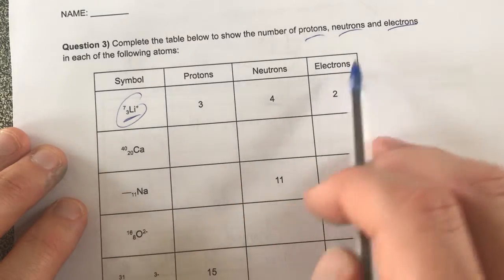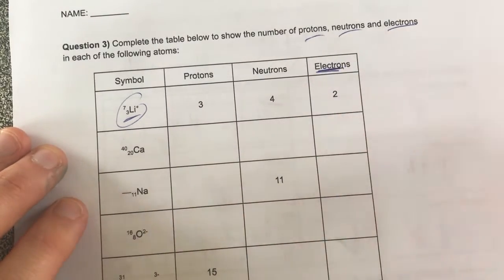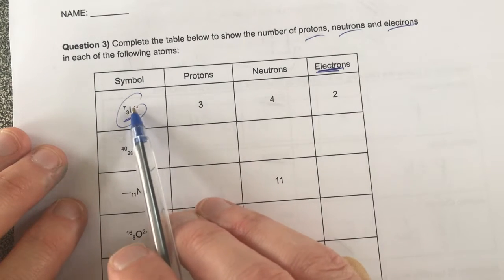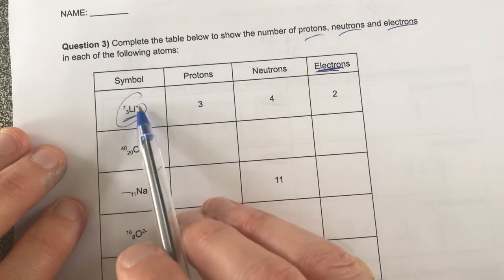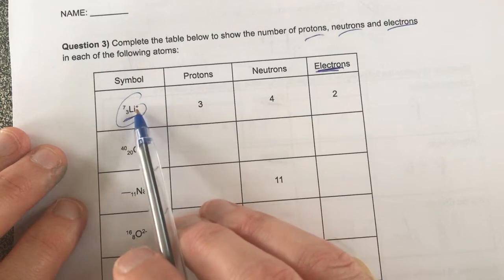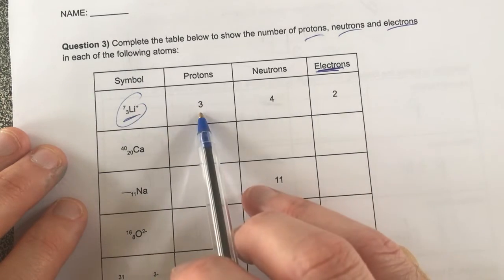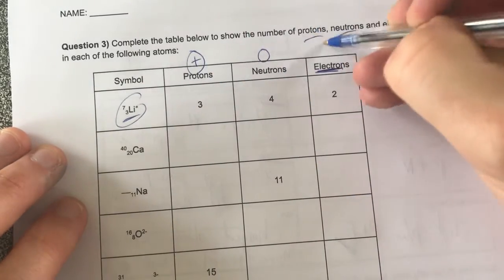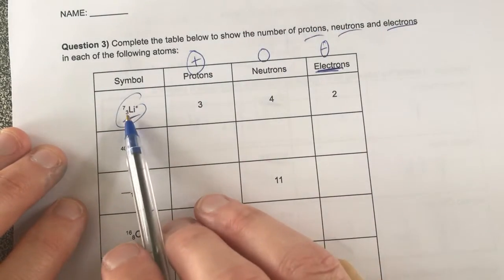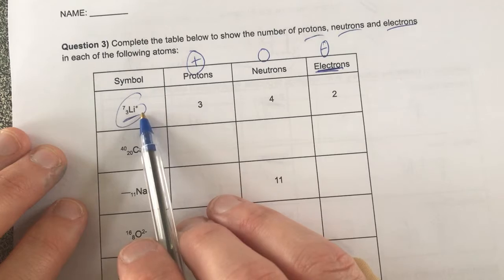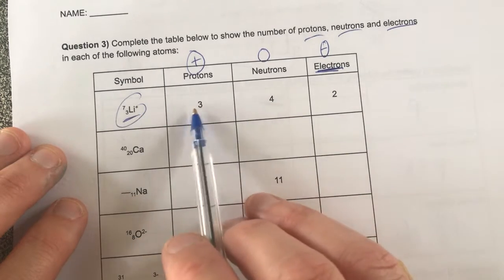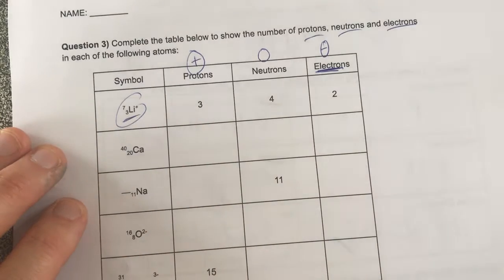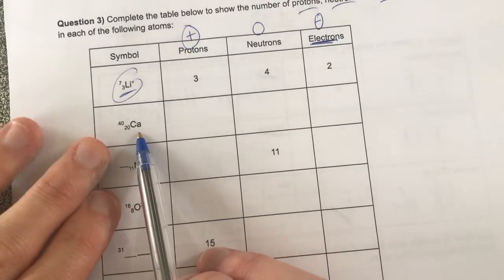Now, electrons. Electrons is based around the charge of our atom. Now, you can see here it's got a positive charge. What that means is it must have one less electron than it does protons, because remember, protons are positive, neutrons are neutral, and electrons are negative. So therefore, overall, we must have one extra proton than electrons, which is why our electrons is 2 for this particular lithium ion. Let's have a look at the next one, which is calcium.